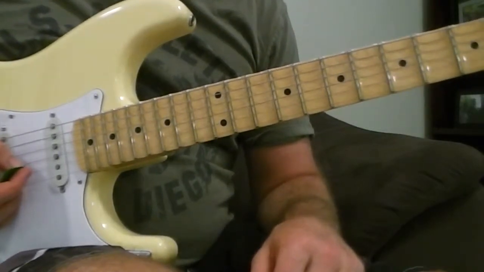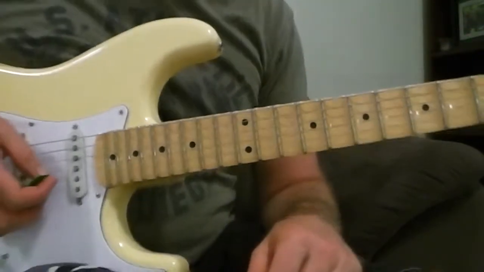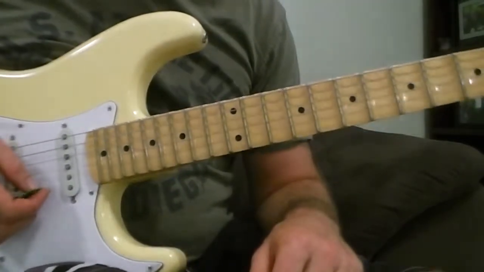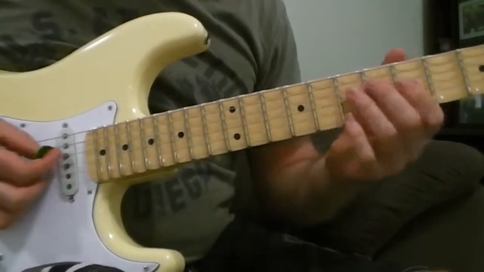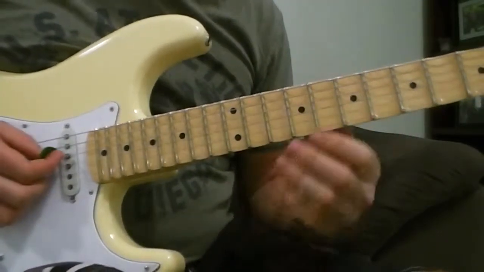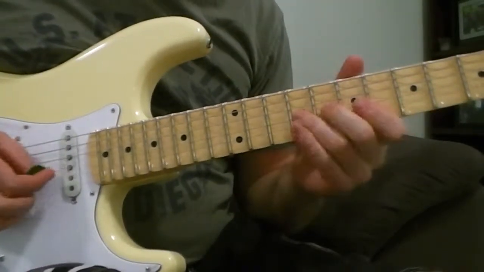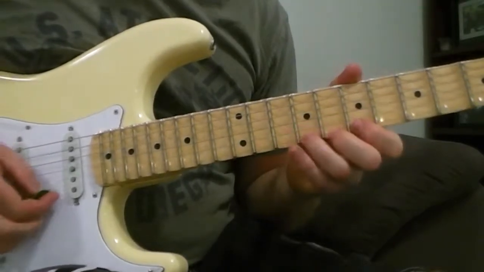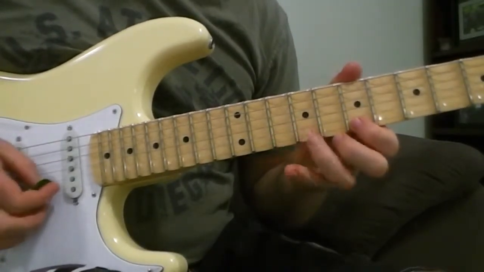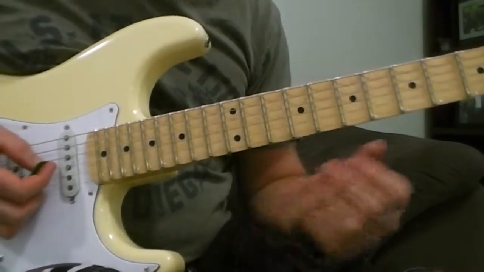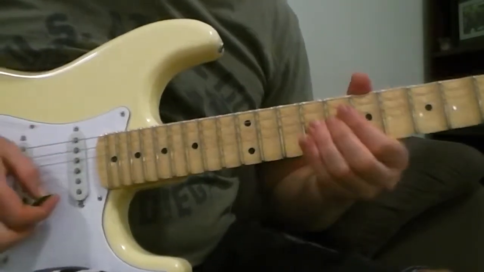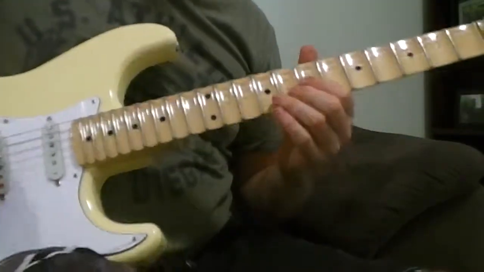I refer to this one as borrowed from the Dorian position, speaking modally now. If I was to play Dorian over a pentatonic, that would be it. Most people just use that one. It sounds quite nice.